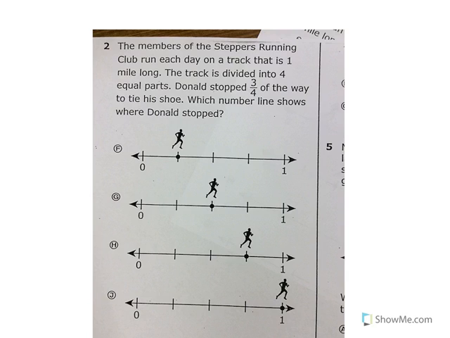Question number 2. The members of the Steppers Running Club run each day on a track that is 1 mile long. The track is divided into 4 equal parts. Donald stopped 3/4 of the way to tie his shoe. Which number line shows where Donald stopped? So we need to figure out which one of these number lines is where Donald stopped.